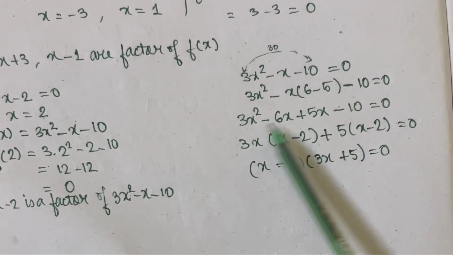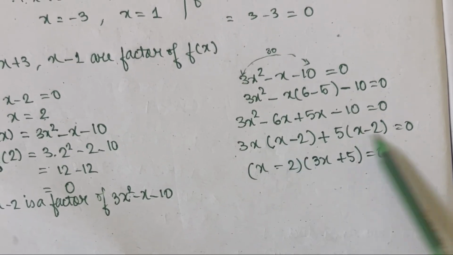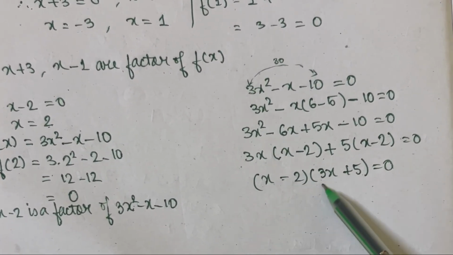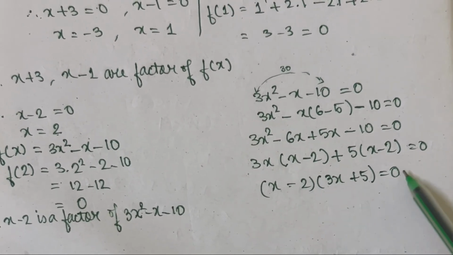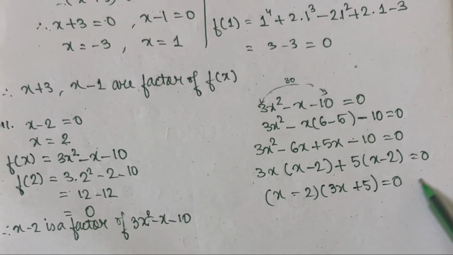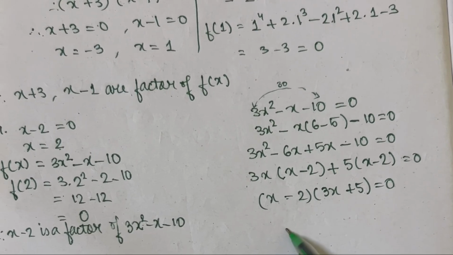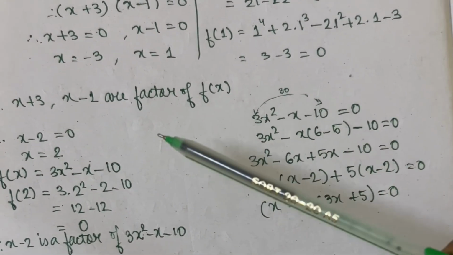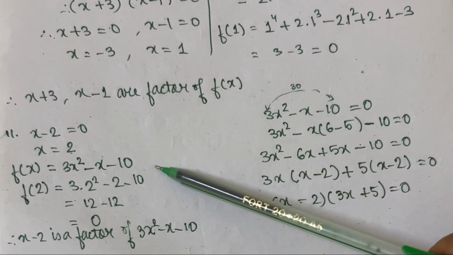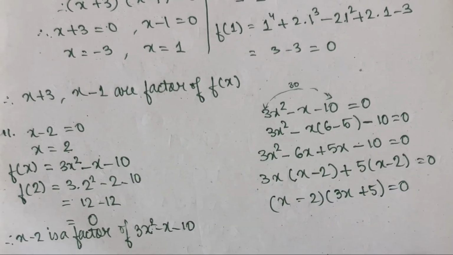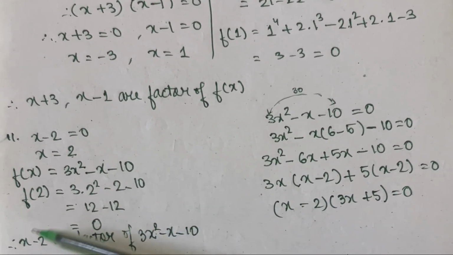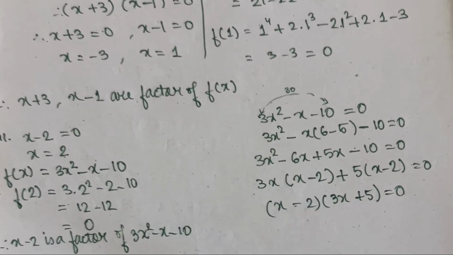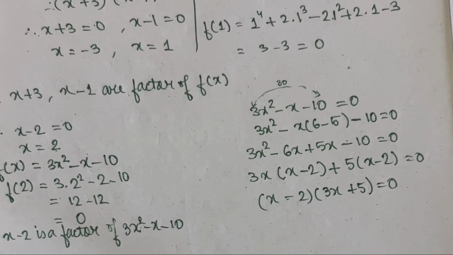Now we need to group it and take common. So on it we get x minus 2 and 3x plus 5 is equal to 0. Now we are taking x minus 2 is equal to 0 and substituting the value in f(x). So while we do this, we get 0. So x minus 2 thus becomes the factor of 3x square minus x minus 10.